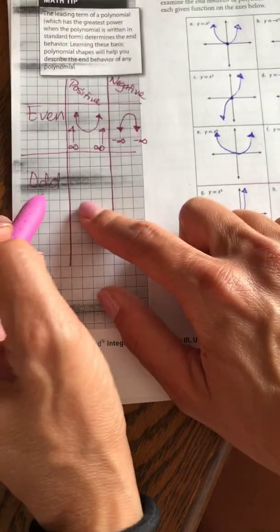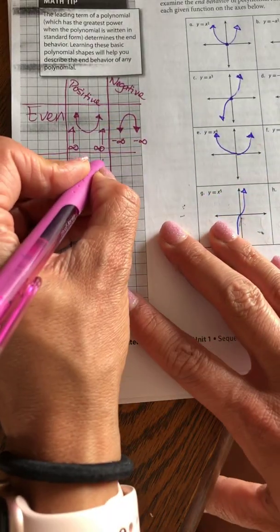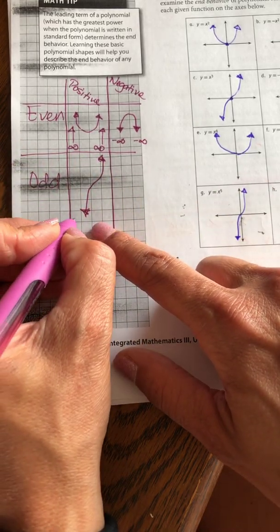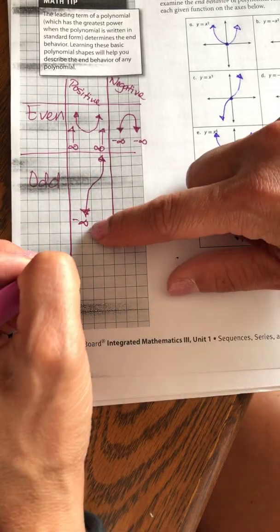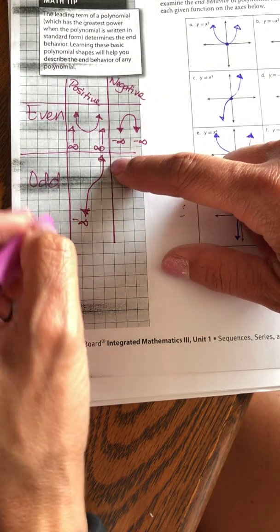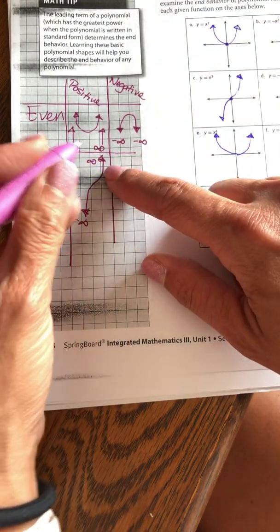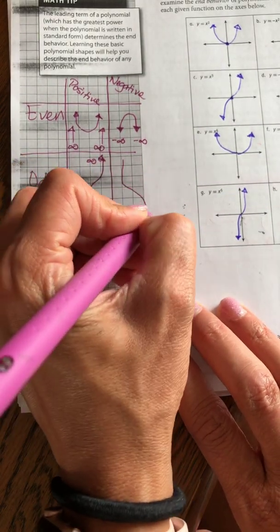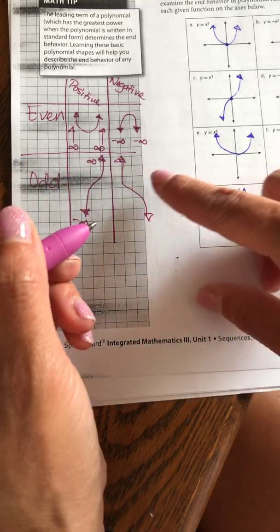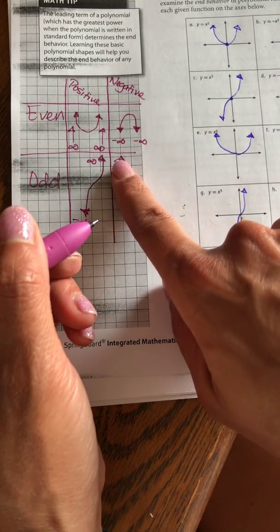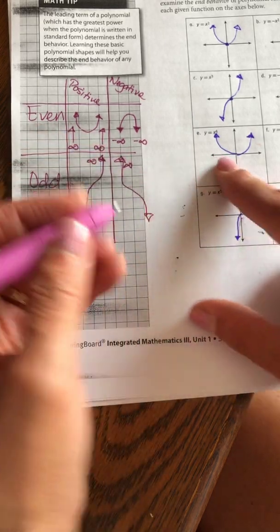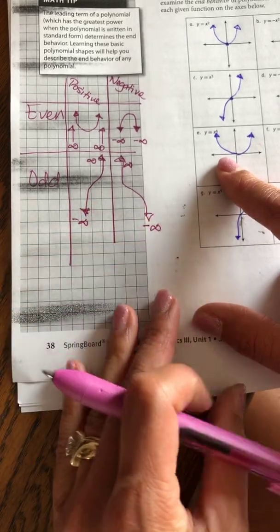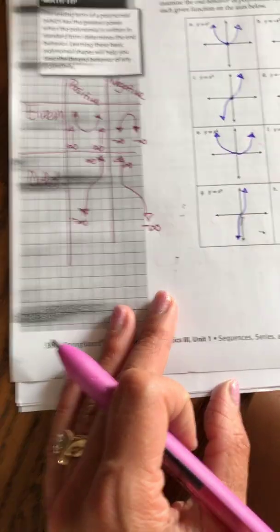So when it's an odd degree function and it's positive, its end behavior will always look like this, where it's going to negative infinity as x approaches negative infinity, but it goes to positive infinity as x approaches positive infinity. If it's negative, it reverses the order. So as x approaches negative infinity, the y will approach positive infinity. And as x approaches positive infinity, the y will approach negative infinity. So it does the opposite. All right, turn the page.